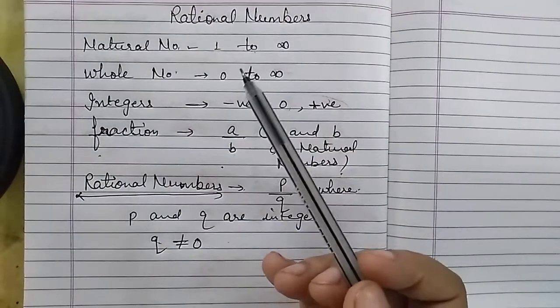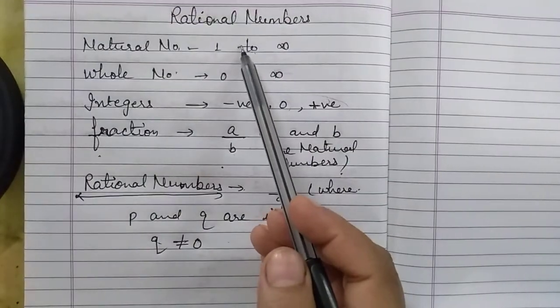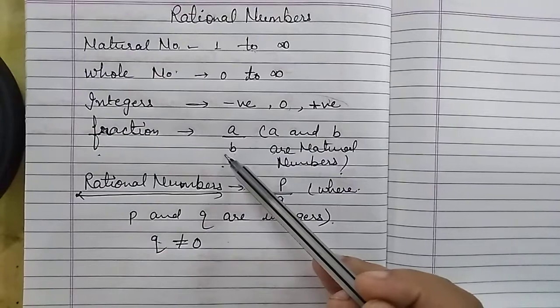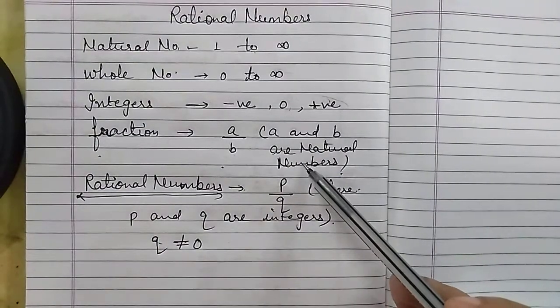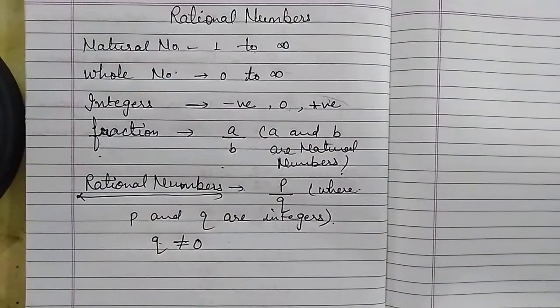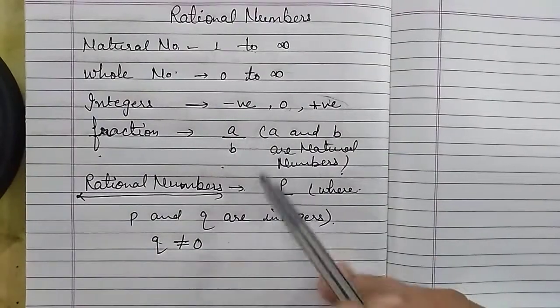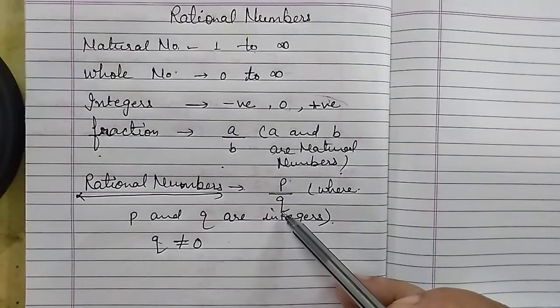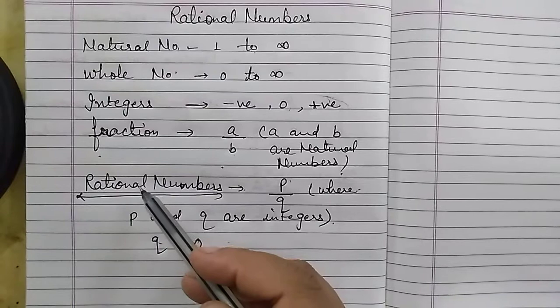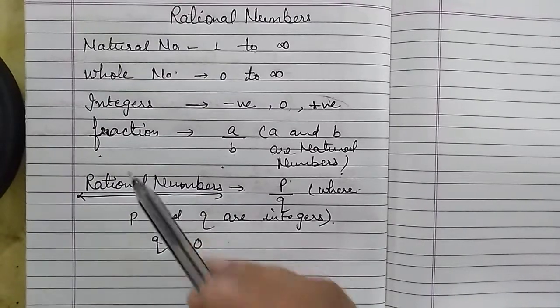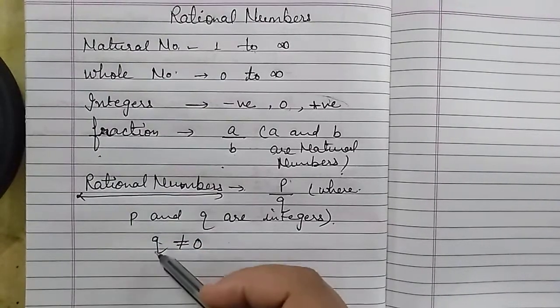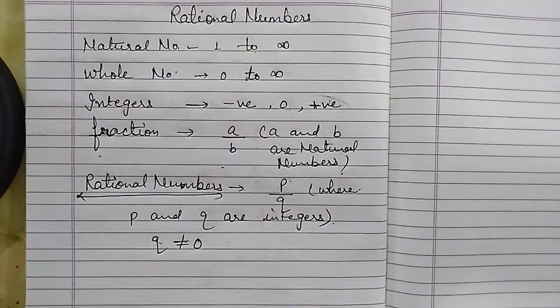And if we write natural numbers in the form of a upon b, where a and b are natural numbers, they are said to be fraction numbers. And if we write integers in the form of p upon q, then they are said to be rational numbers, and the most important condition of a rational number is that q should not be equal to 0.